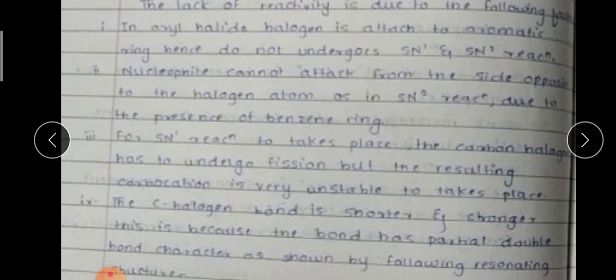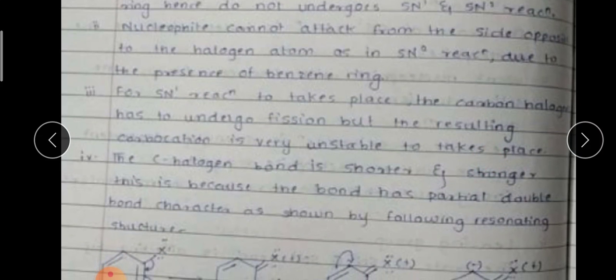The carbon-halogen bond is shorter and stronger. This is because the bond has partial double bond character, as shown in the following figure. Aryl halides hence undergo substitution only under very drastic conditions like high temperature and high pressure.